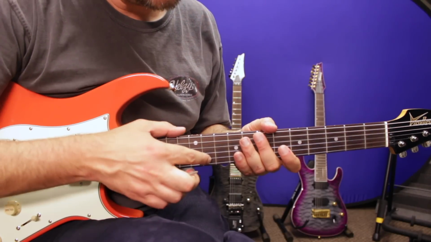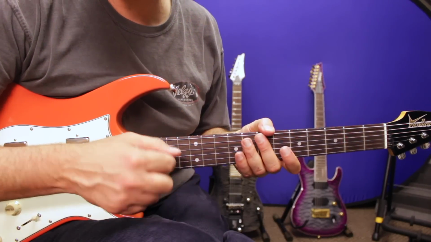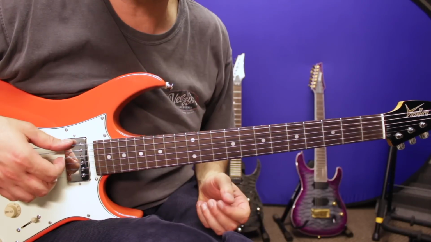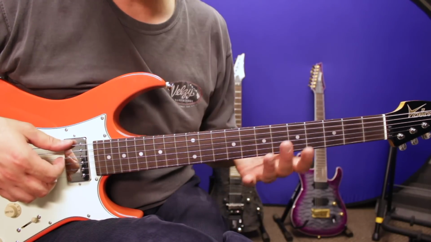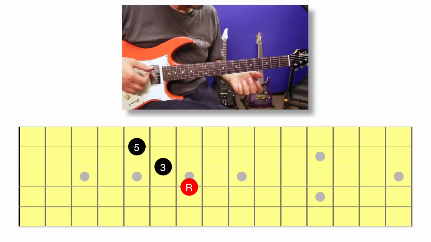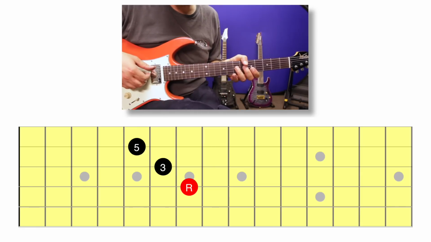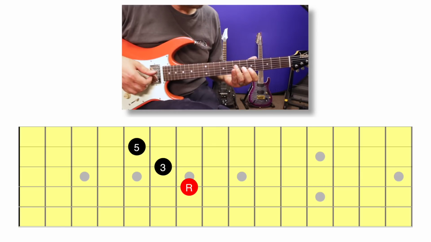So 3 different triads. Let me show you how to play these triads first. For this, we're going to use strings 2, 3, and 4, and we'll be in the key of A, which means that A will be the root for all the triads that we're going to see, the 3 different shapes. Let's start with the major triad. We're going to have our A on the 4th string, 7th fret. The major third is on the 3rd string, 6th fret. And the perfect fifth is found on the 2nd string, 5th fret.